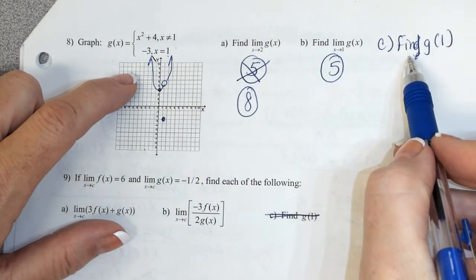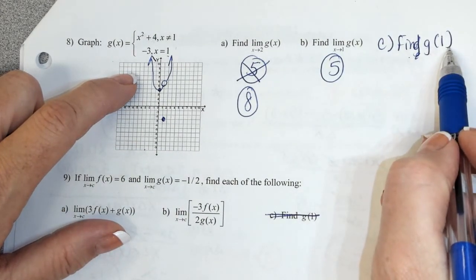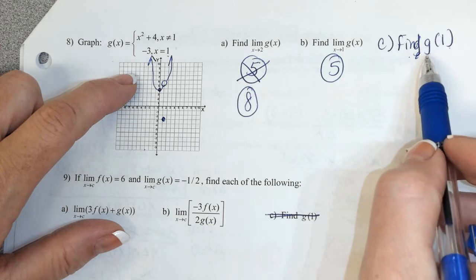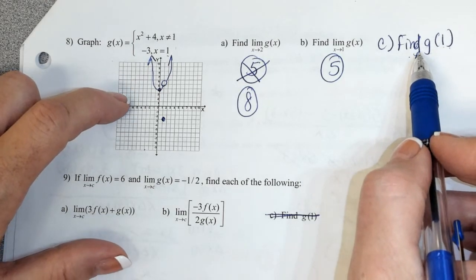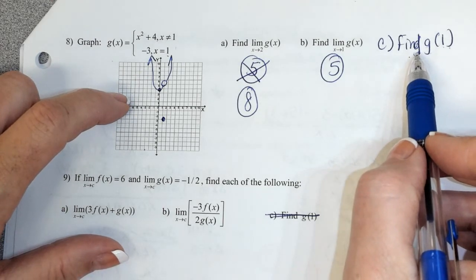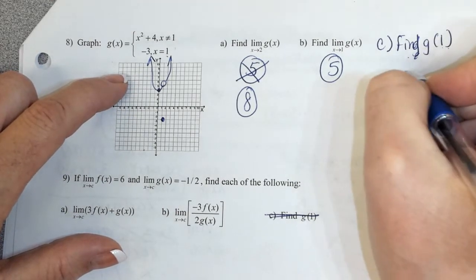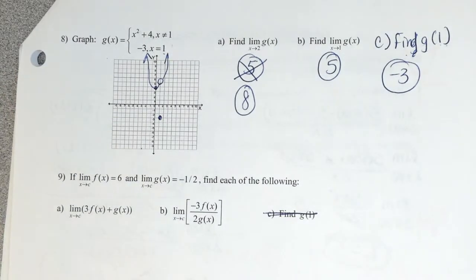And this one says to find g of 1. That means where's the closed dot? So that's saying when x is 1, what is the actual function's answer? Everybody, what's that going to be? -3. All right.